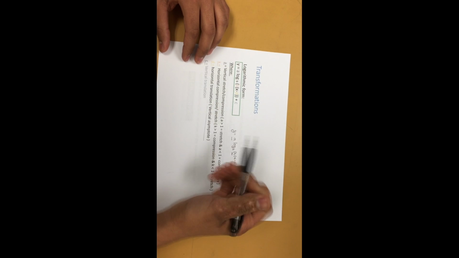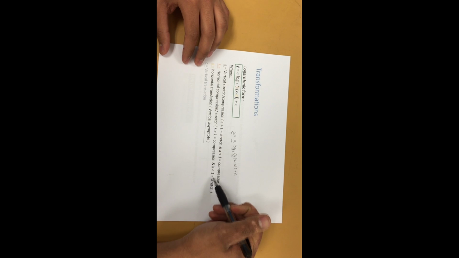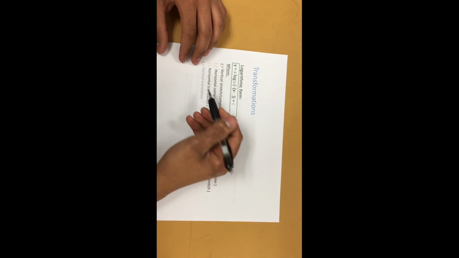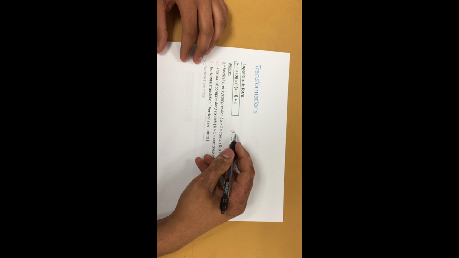If k is greater than 1 it is a compression, and if k is less than 1 it is a stretch horizontally, and d is the horizontal translation. Since the exponential had a horizontal asymptote, the inverse of an exponential function will have a vertical asymptote, and c is still the vertical translation.